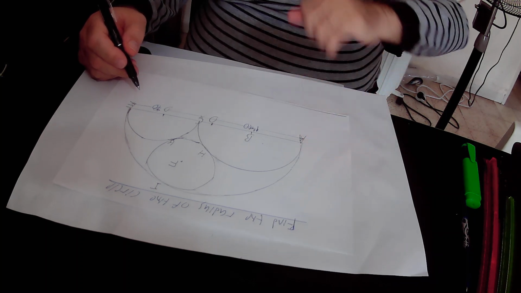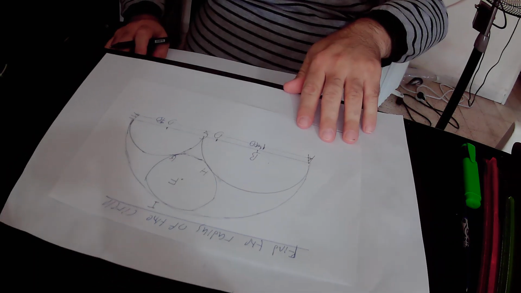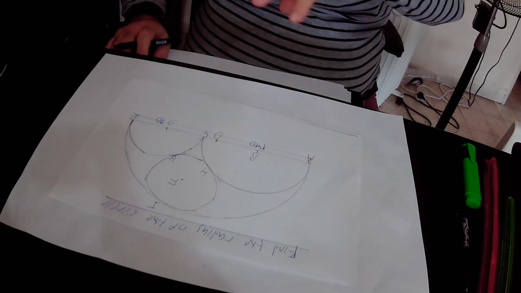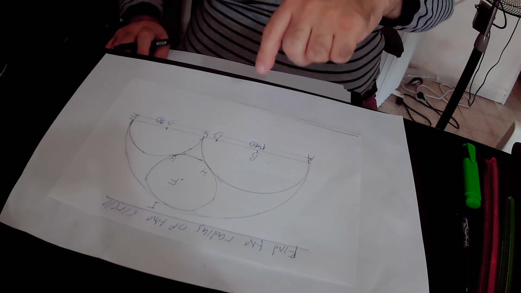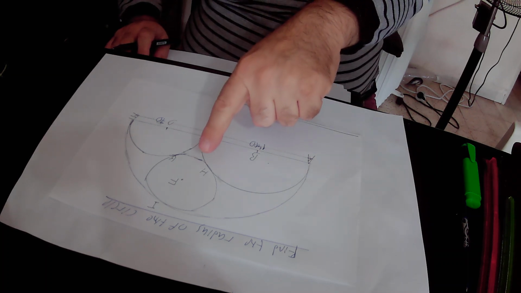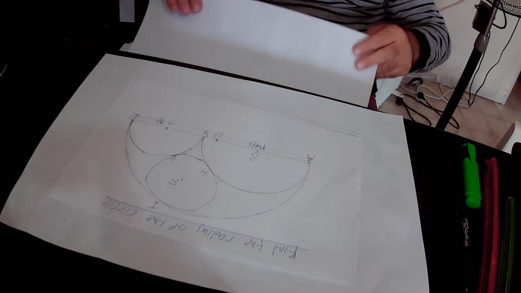And we also define the radius of the biggest semicircle as capital R, and we define the radius of this circle as small r. So I write it down.